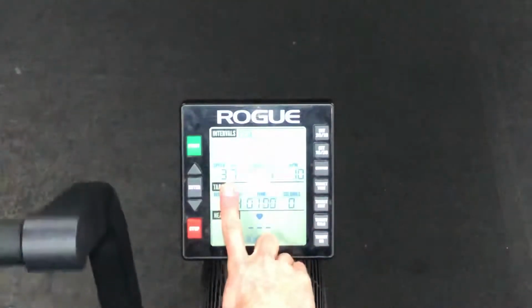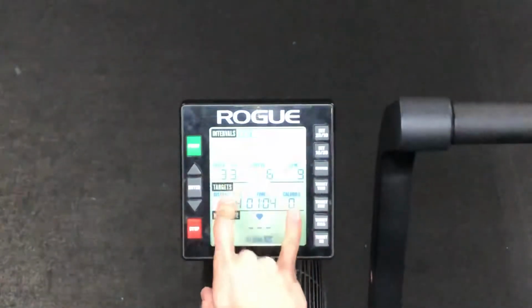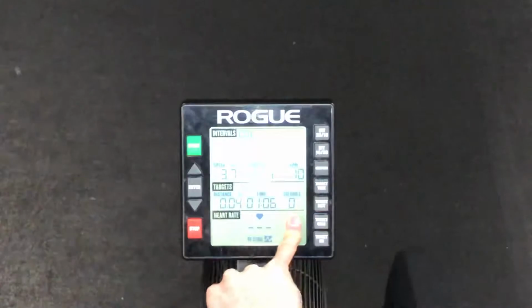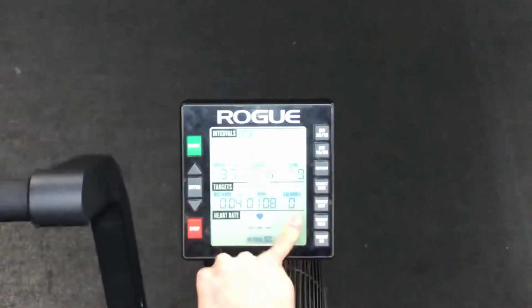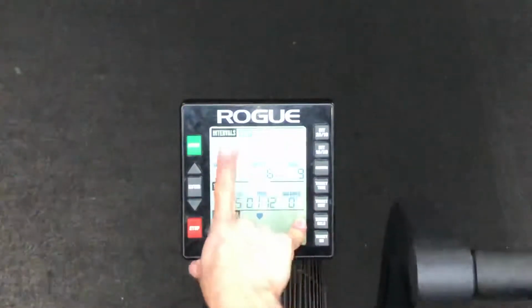So looking up at the top here, the speed's a great indicator for how fast you're going. The faster you're going, the quicker those calories are going to come to us that we're usually going for in a workout. We typically don't watch that one that much.